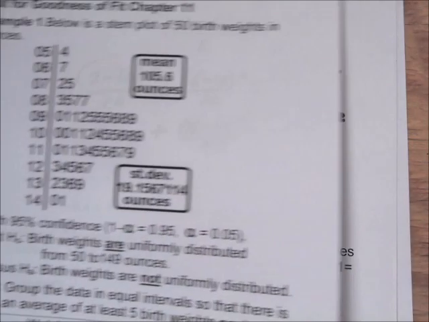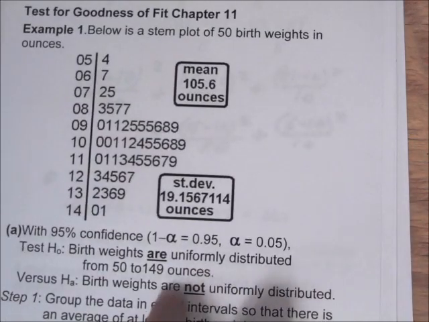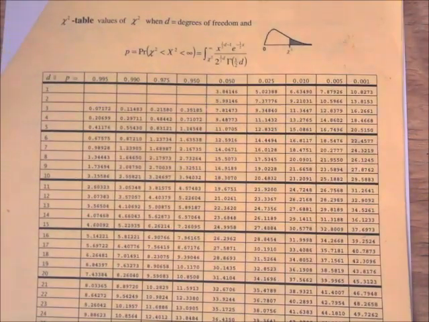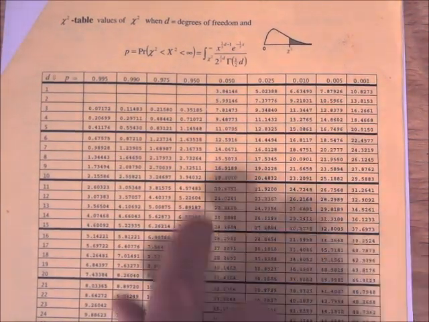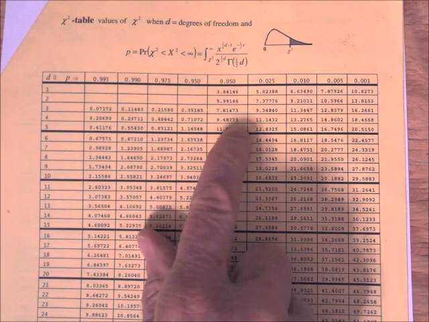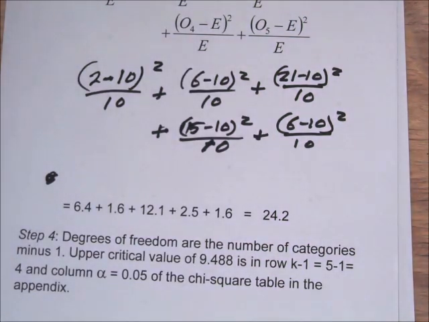We want 95% confidence, 5% doubt, so 0.05 of the chi-square table. So it's row 4, and column 0.05, and it looks like 9.48773, approximately 9.49.